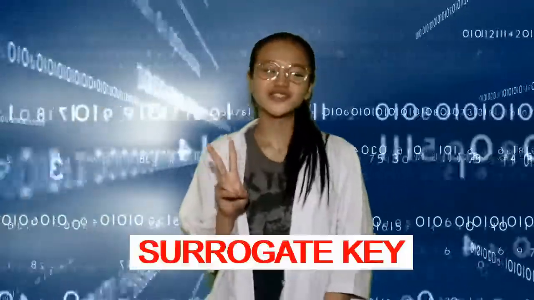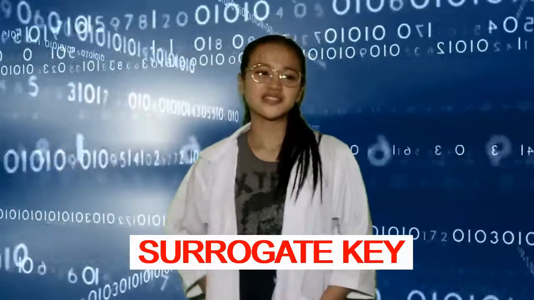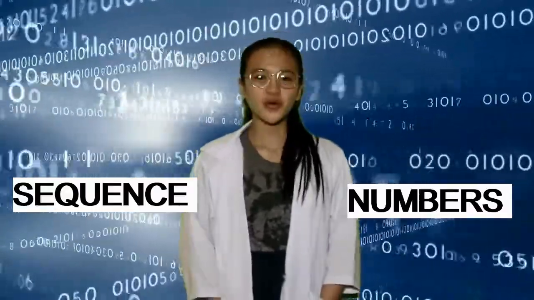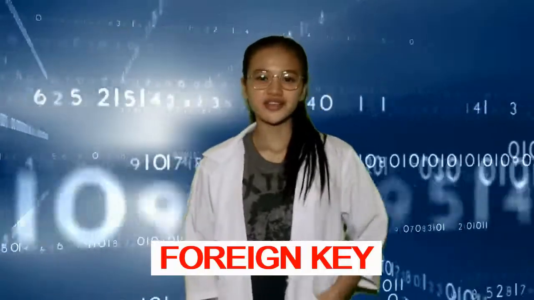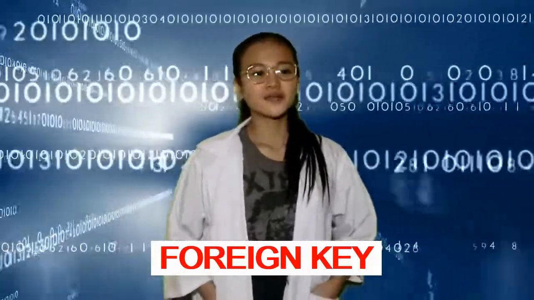The second one is the surrogate key. The surrogate key is a system-generated sequence number with no built-in meaning. And then the last one, the third one, is the foreign key. We must keep in mind that the primary key of each dimension table must be a foreign key of the fact table.